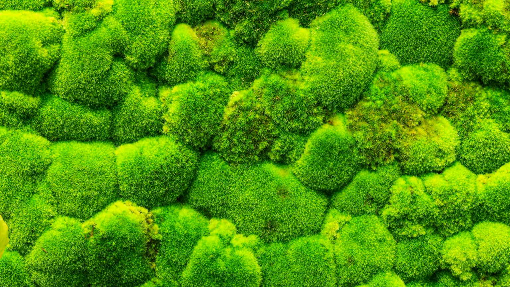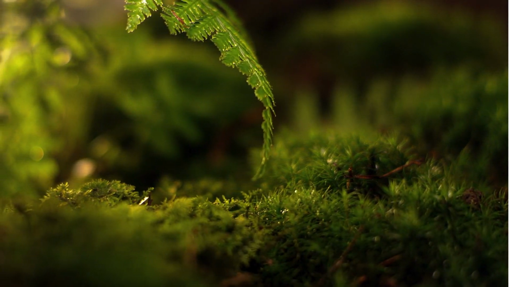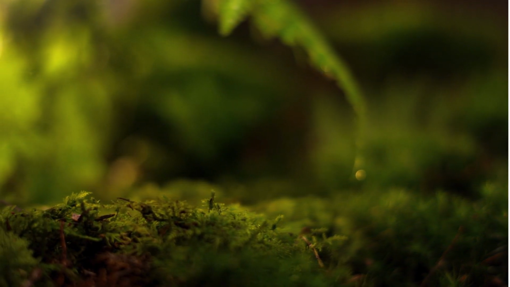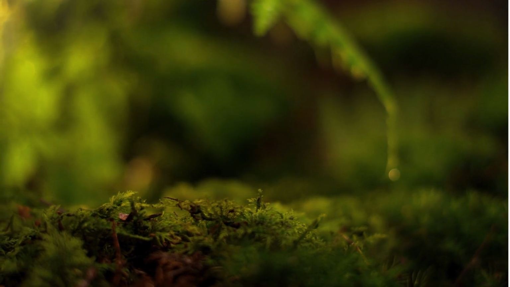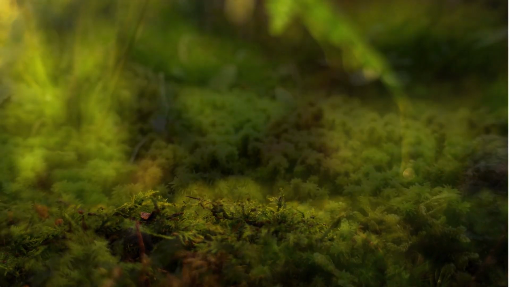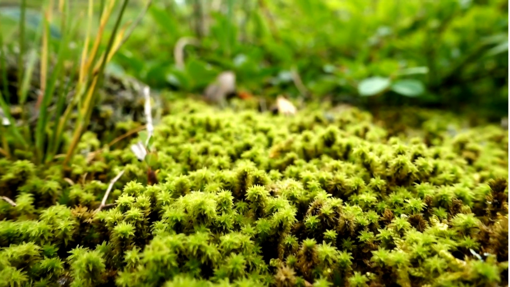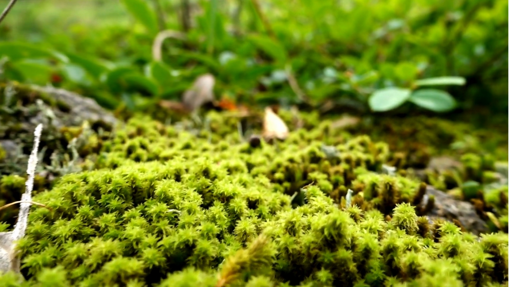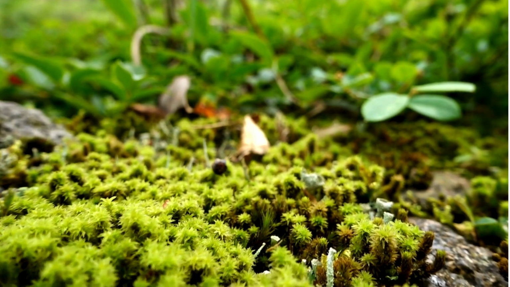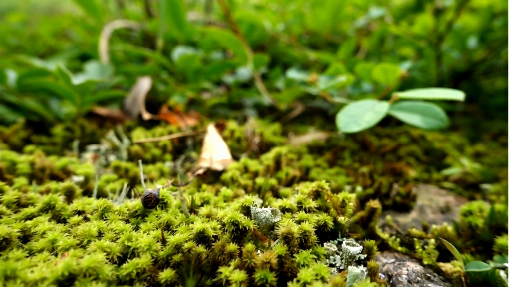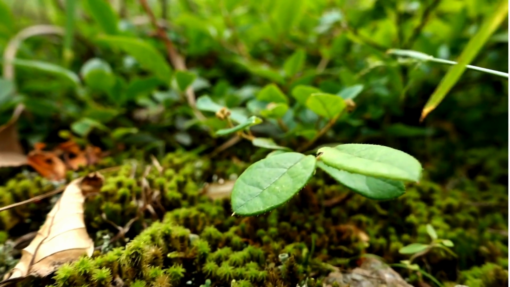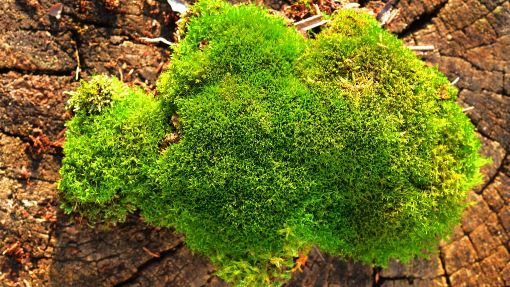Because they don't have stems to support them or tubes to carry water long distances, non-vascular plants tend to be small and low to the ground, growing in damp places like forests and near streams. Without a vascular system, they rely on their environment to stay moist in order to survive.